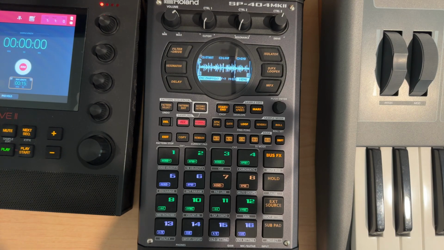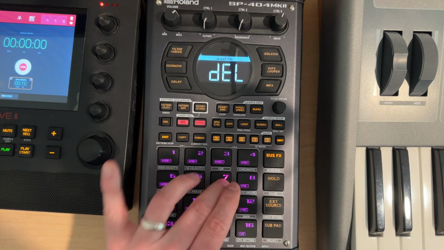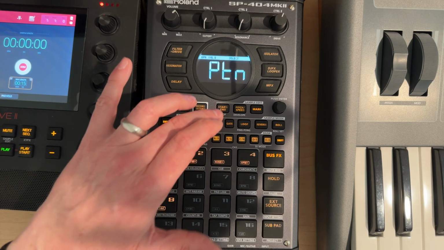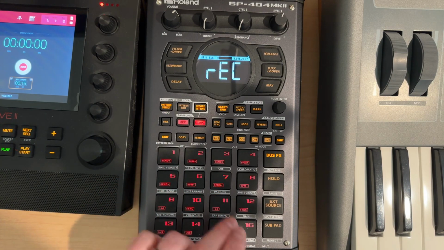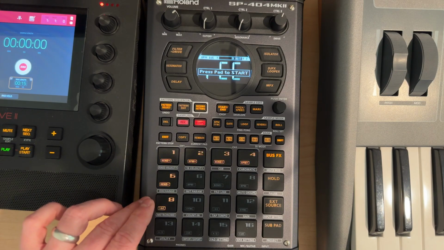And no, we got to fix this. I'm going to do this one more time. All right, let's try. We're going to go resample, start and end to turn end snap on, hit pad 7. We're going to start. So it's going to start recording as soon as we start it.